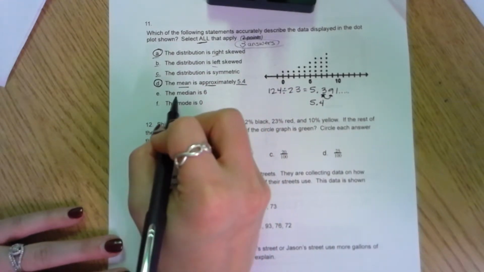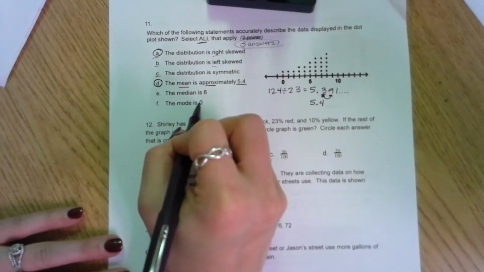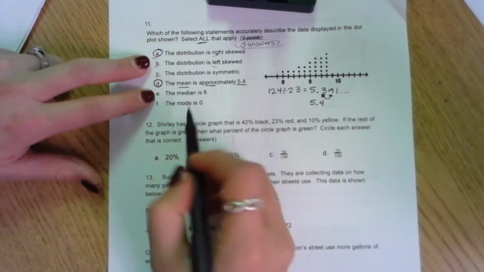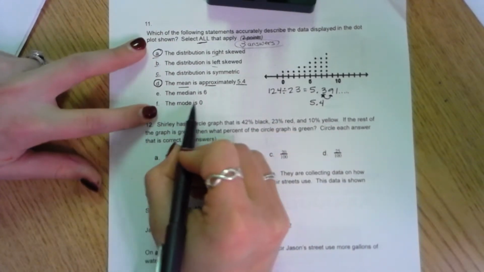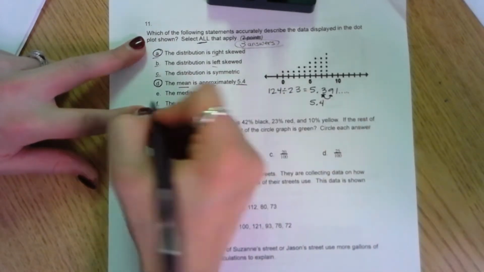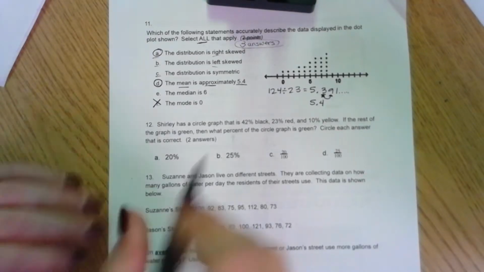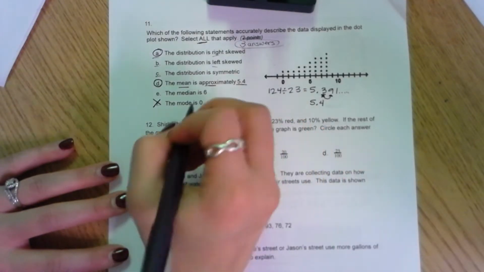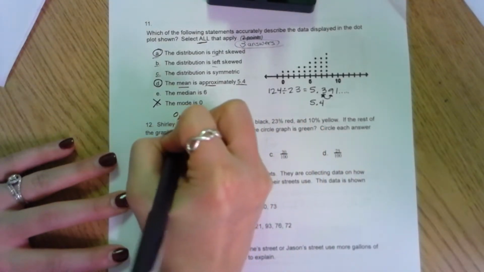Then to figure out if the median's right or the mode is right, because we already have 2 that are right, I can look at the mode and see, is 0 my mode? Does it appear the most? It doesn't, so I know that's not right. But I need to check and make sure that my median is actually 6. So I'm going to write my data out.